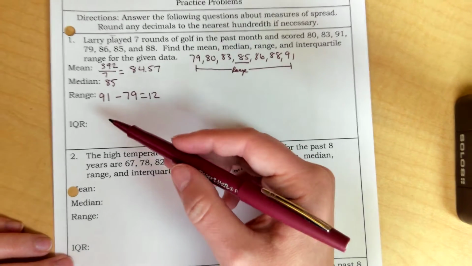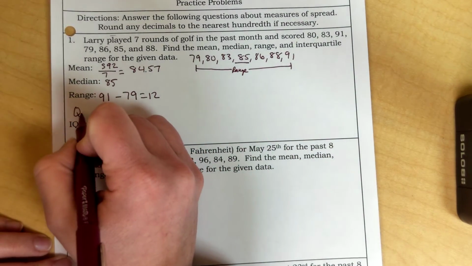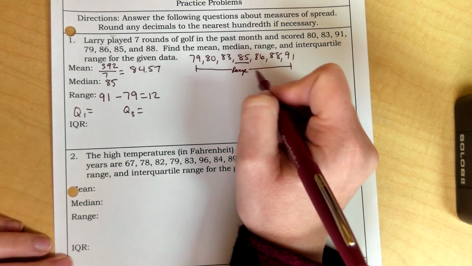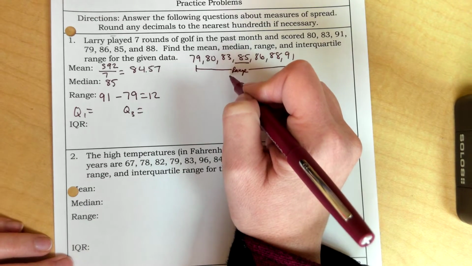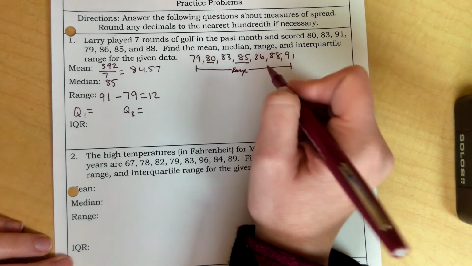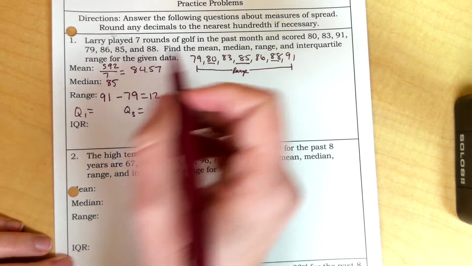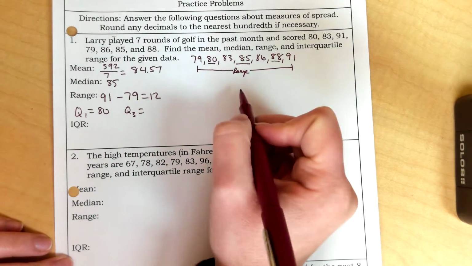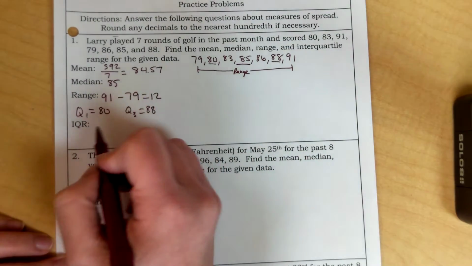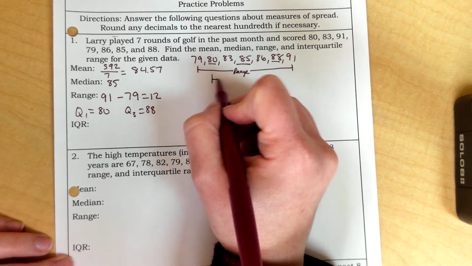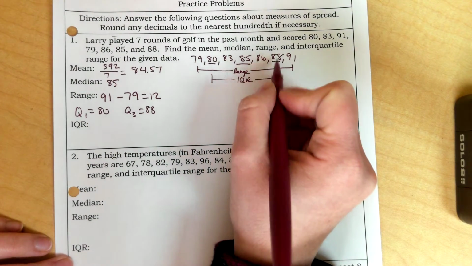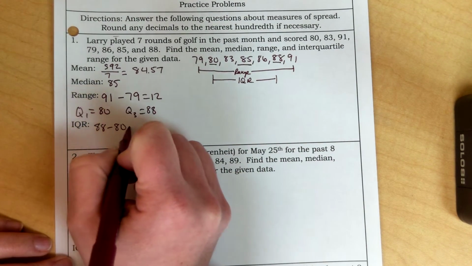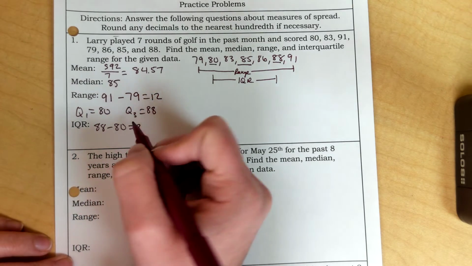And then to find my interquartile range, I need to know what the first quartile and the third quartile are. So the middle of the lower half of this data is 80, and the middle of the upper half is 88. The interquartile range is just a range of the middle numbers, from 80 to 88, so 88 minus 80 is 8.